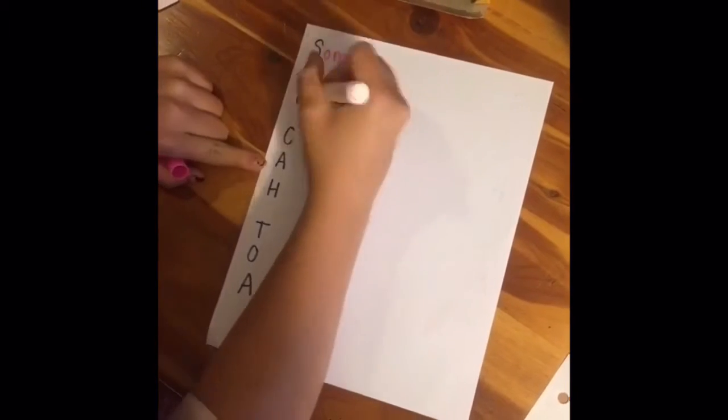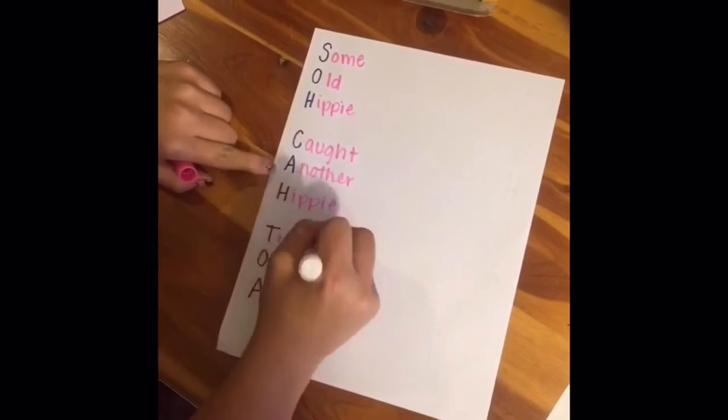Oh look, a hippie! An acronym to remember SOHCAHTOA is: some old hippie caught another hippie tripping on apples. You already do that. Now let's get to the tricky part.